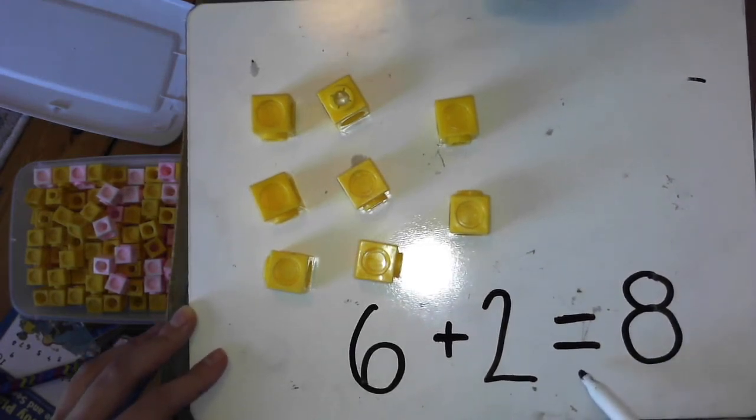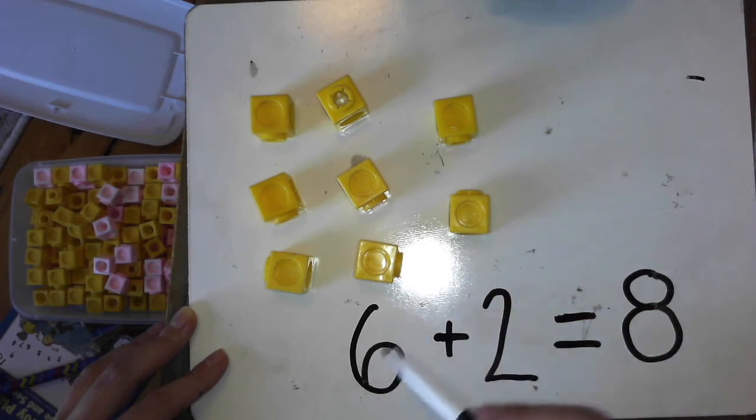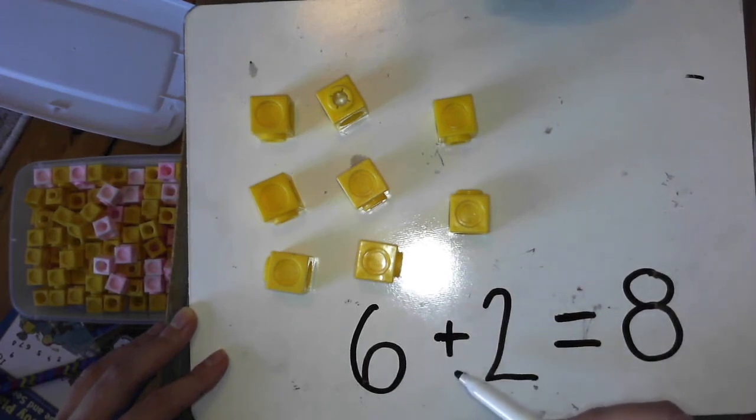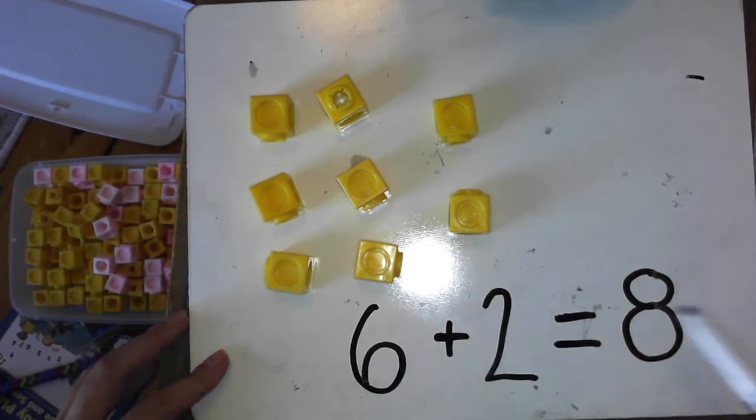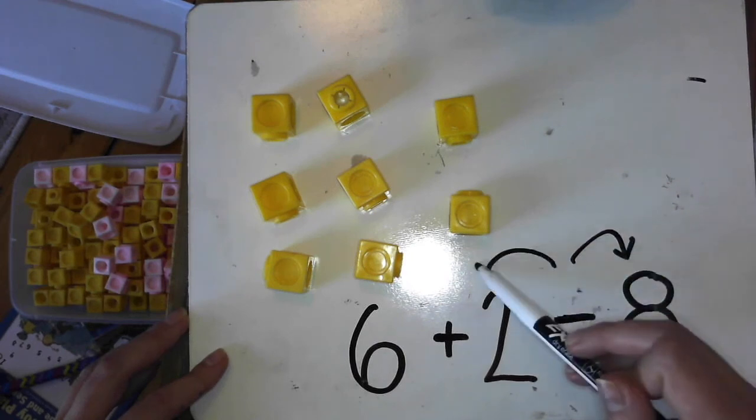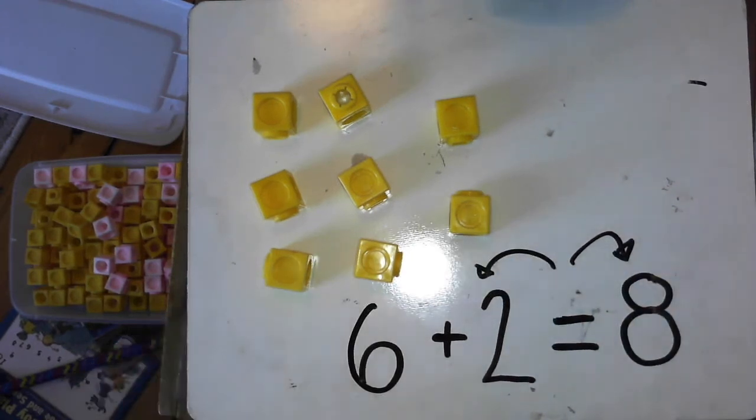This equal sign means it's the same. It's the same. 6 and 2 cookies is the same as 8 cookies. They are equal. Did you get it?